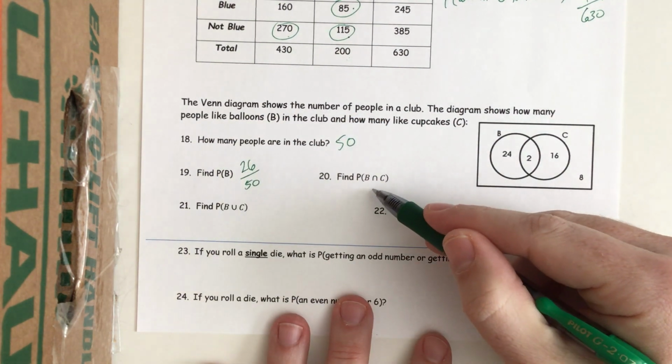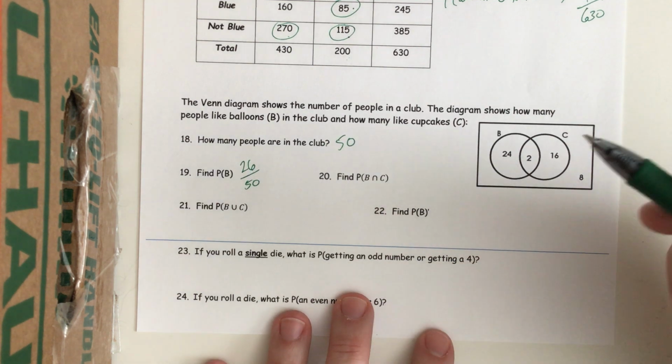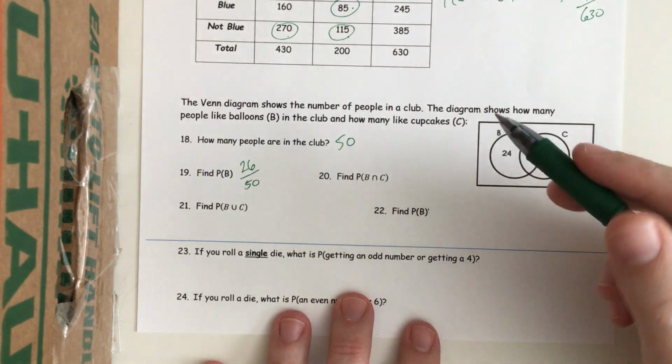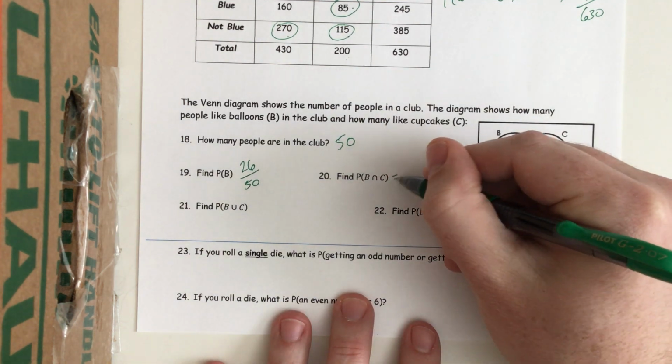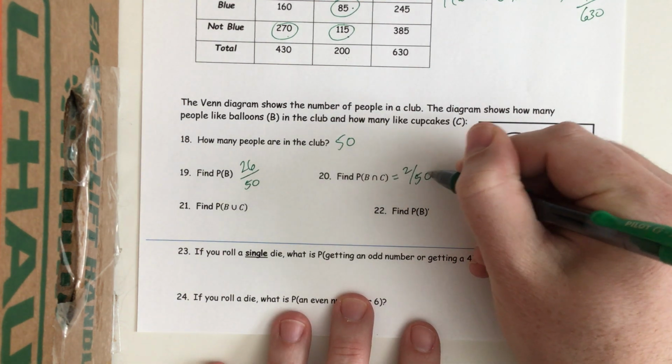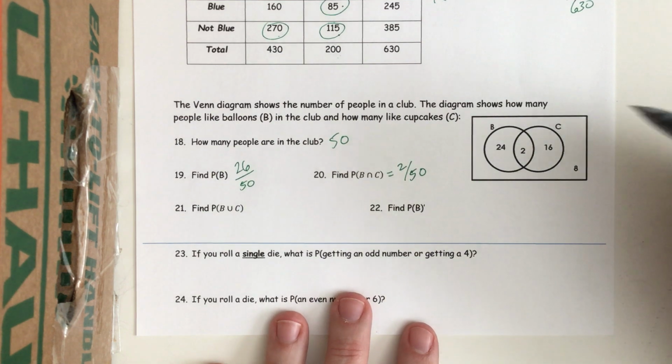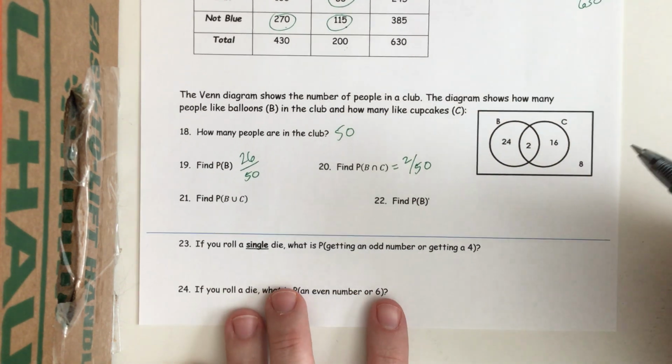Find the intersection of B and C. So these are only the people that are both in B and in C. There are 2 people that like balloons and cupcakes. Who knew? There were so few people that liked both, and that's a 2 out of 50 chance.